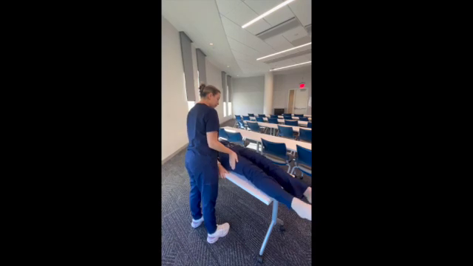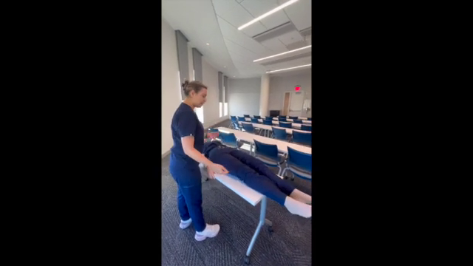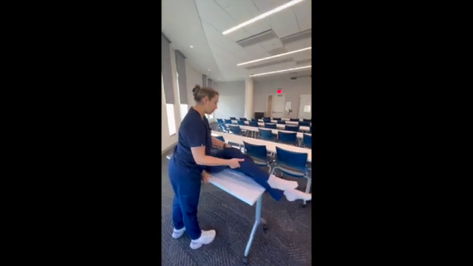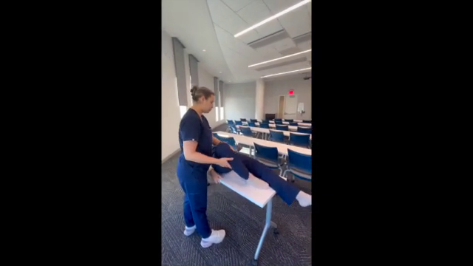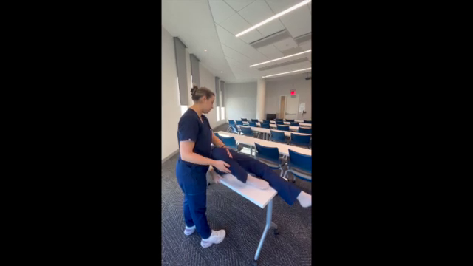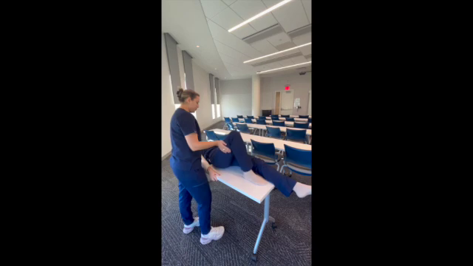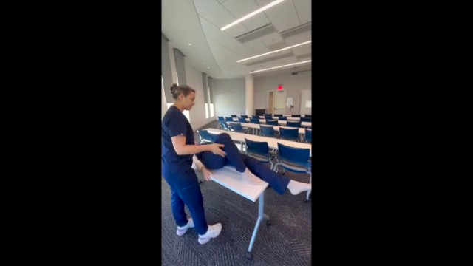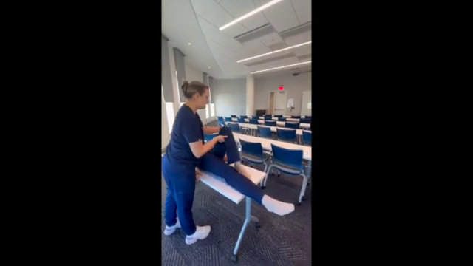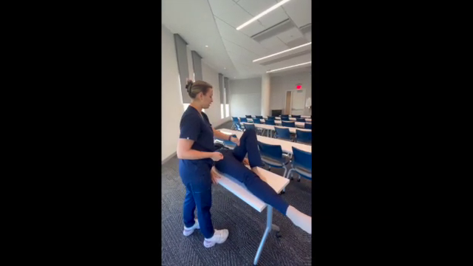Push your right leg out, and push your left leg in, or your right, rather. Now I'm going to bend your hip, and I want you to try and internally rotate it in against my hand, okay? And externally rotate out against my hand, and relax. And the same with the left leg. Try and push out, and try and rotate it in, okay?